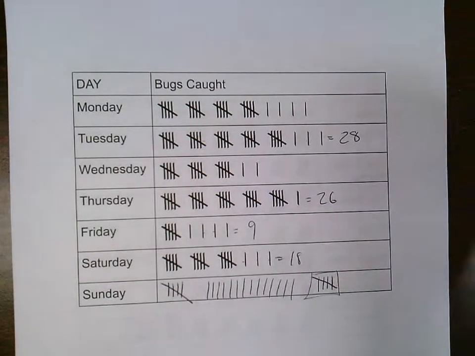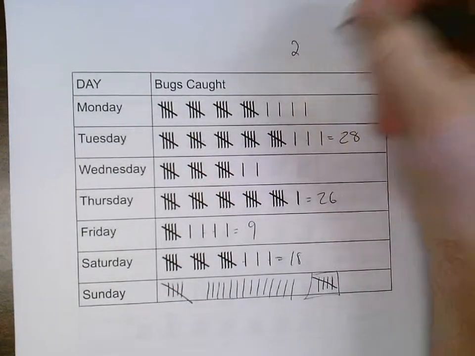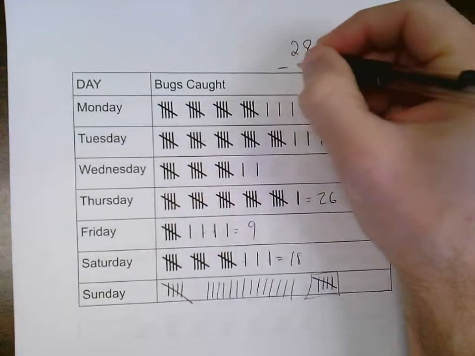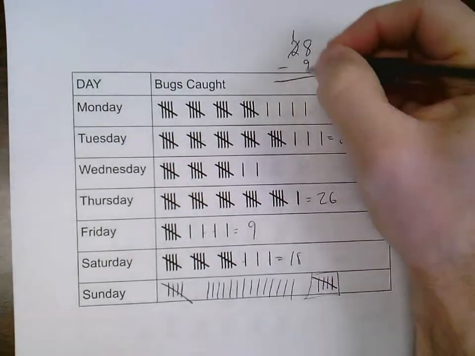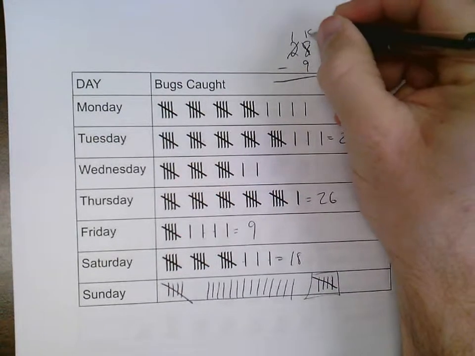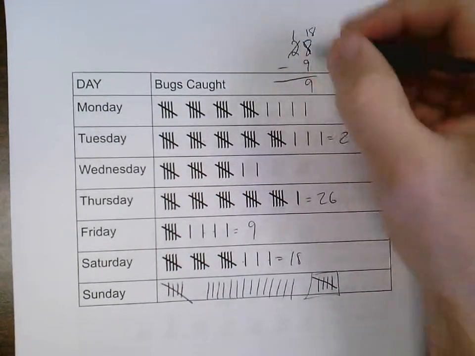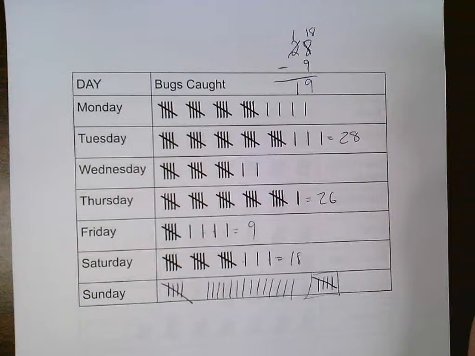So to get the range, 28 minus 9. 8 minus 9, I can't do it, so I borrow. 18 minus 9 is 9. 1 minus nothing is nothing. So the range of this is 19 bugs.